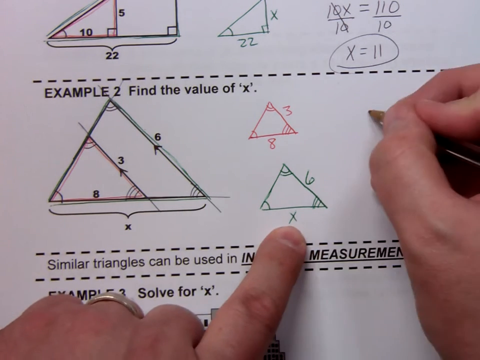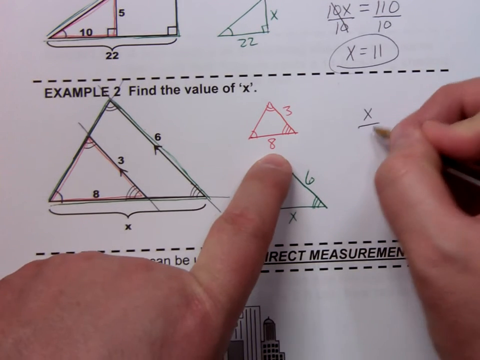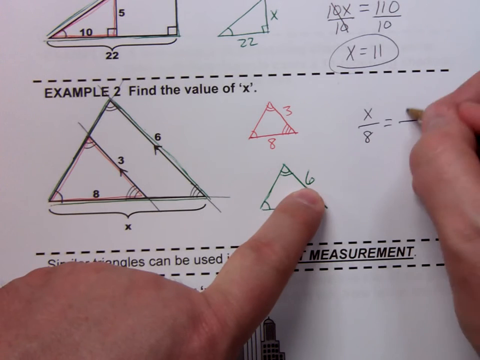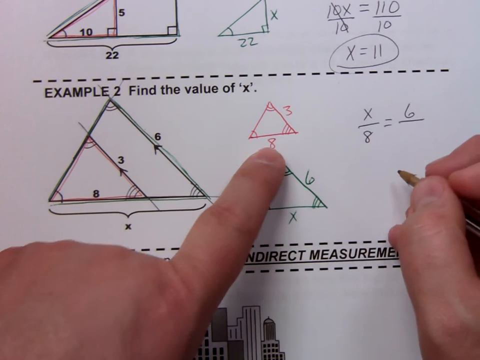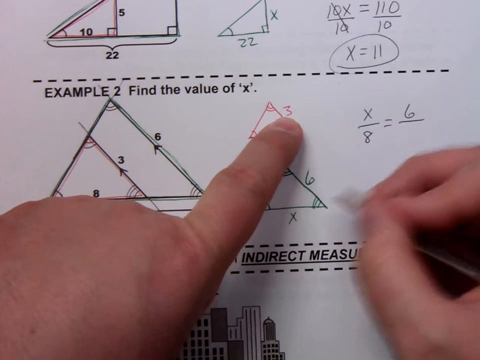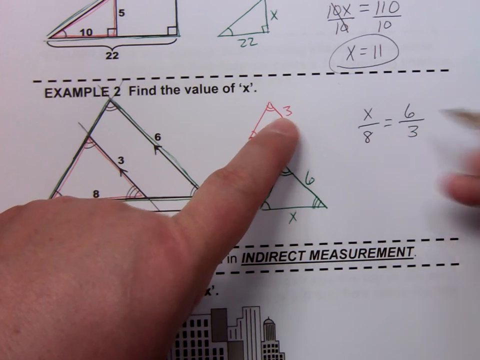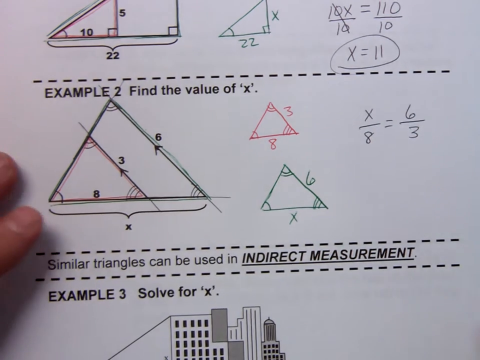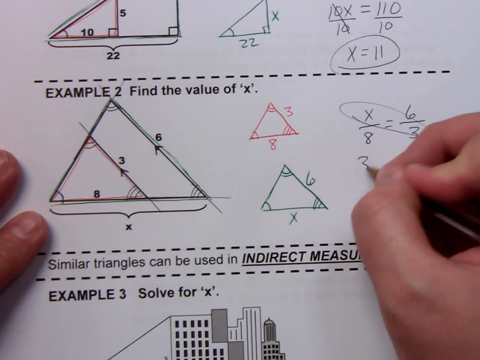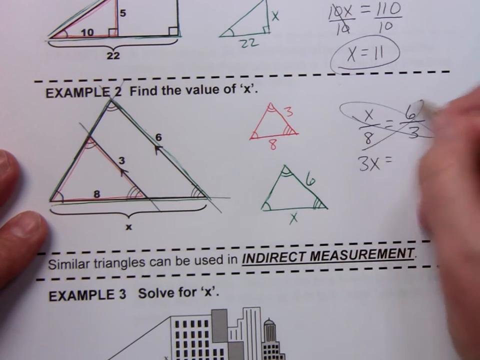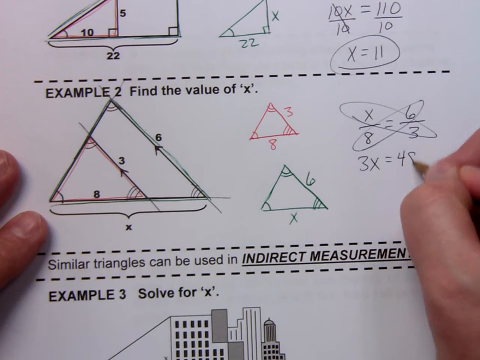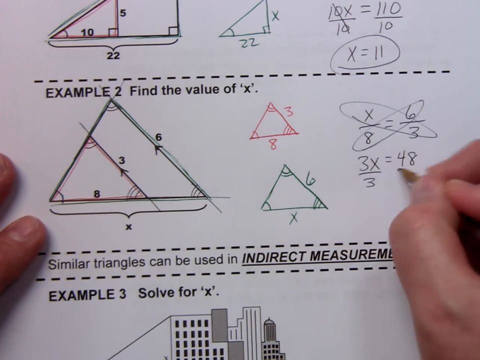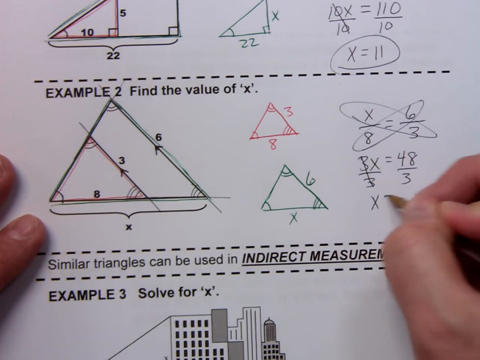So x corresponds with 8. And since x went on top, 6 will go on top. They're both in the numerator. 8 went in the denominator, so 3 goes in the denominator, and 3 corresponds with the 6. So there's our proportion, and all we got to do is cross multiply now. 3 times x, 8 times 6, and there's our equation to solve. X is being multiplied by 3, so we divide by 3.